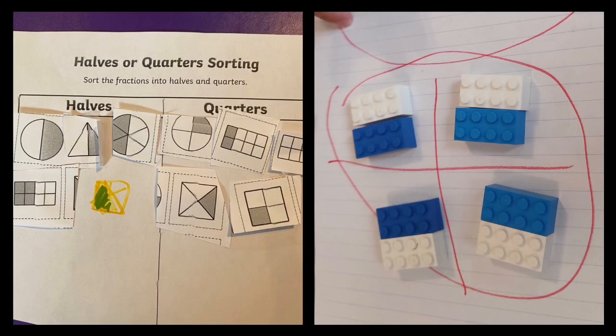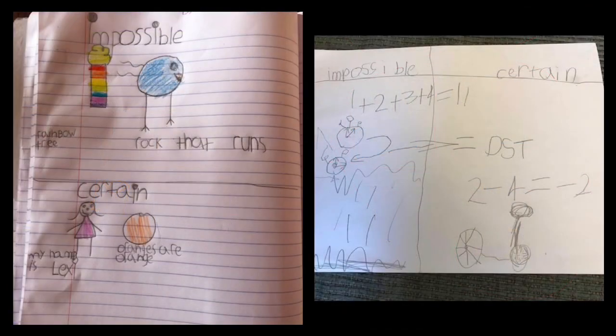Here we have a halves and quarters sorting sheet, and someone who's divided their 8 Legos into 4 equal groups. And here again, we have some probability, which I liked. It's impossible that a rock will run, and also it's certain that 2 minus 4 equals -2. So that was a big one. Well done, everyone.